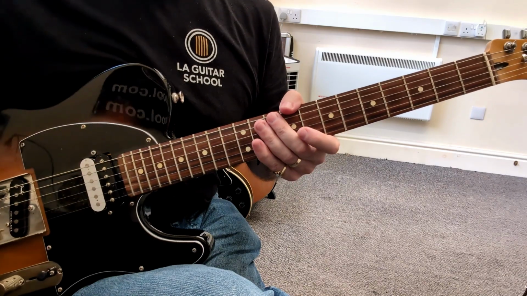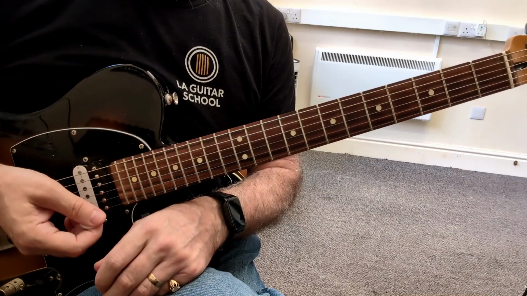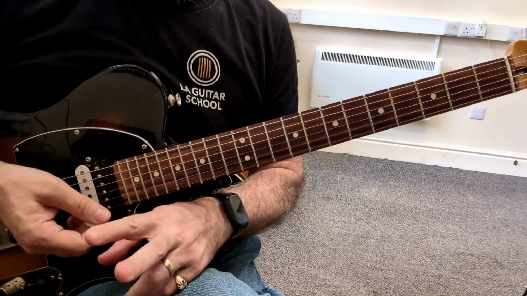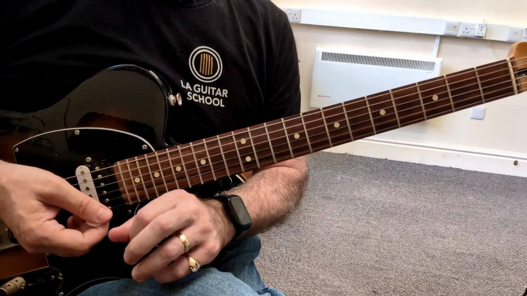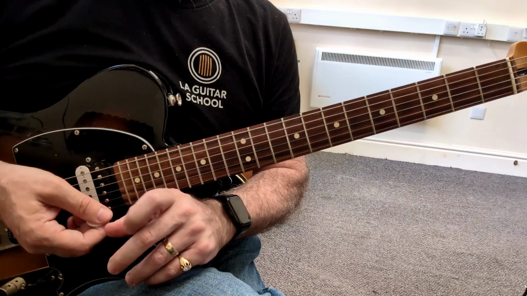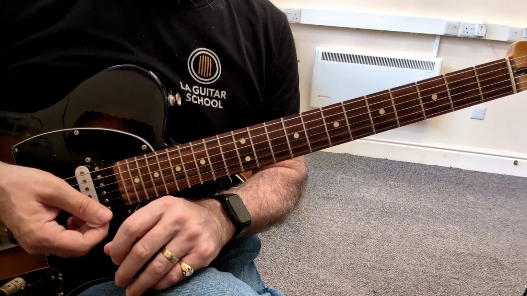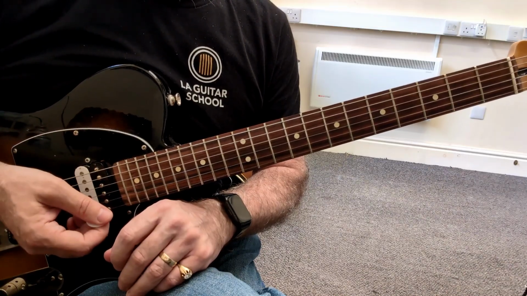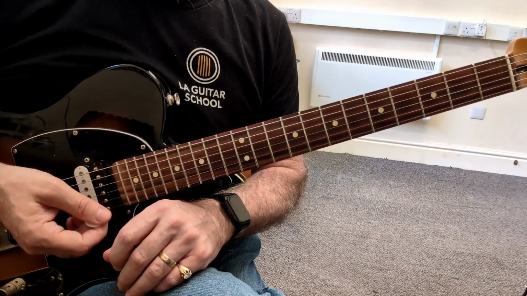We're going to be looking at the 5 positions of the A dominant 7th arpeggio. If you followed my other 2 lessons before, you'll understand these shapes already, but obviously over different chords, over the A, the D and the E. But in this one, we're going to be doing just A. So I'm going to show you all 5 positions on the neck.